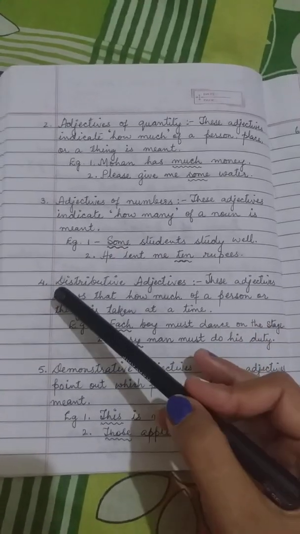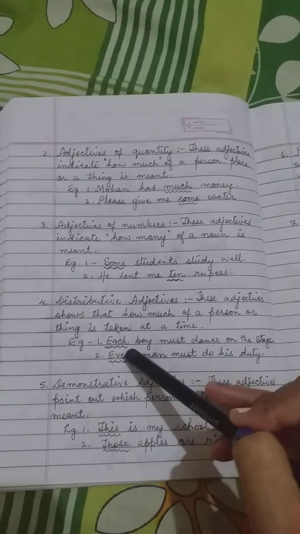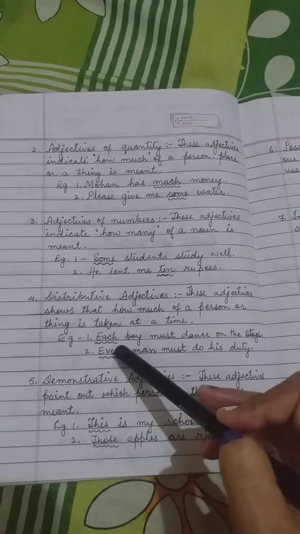So the remaining 4 kinds of adjectives will be discussed in the next video according to the worksheet.